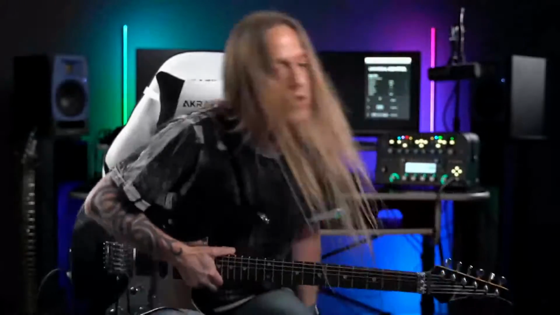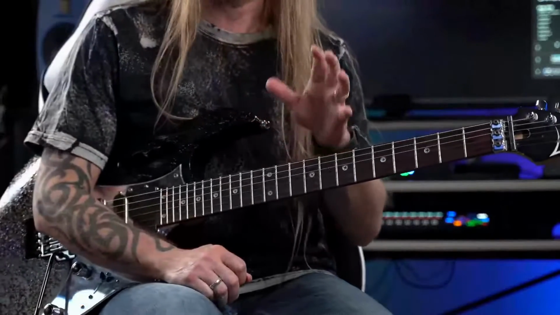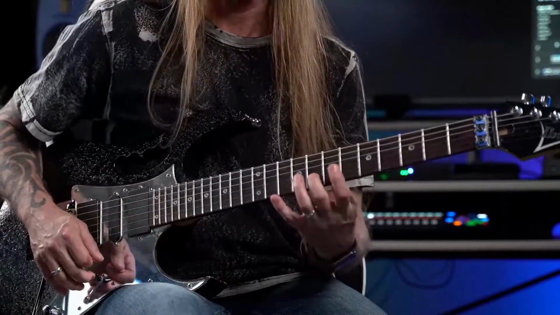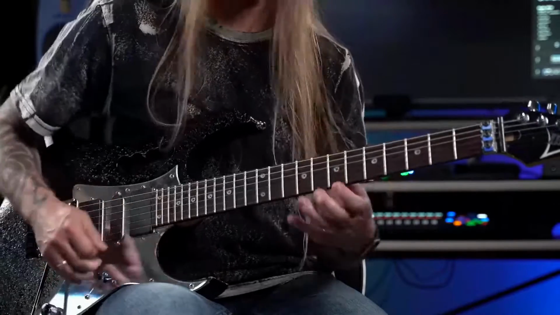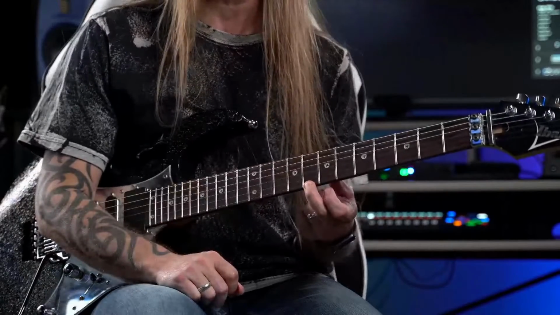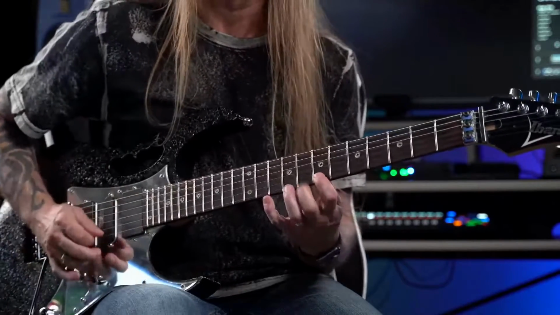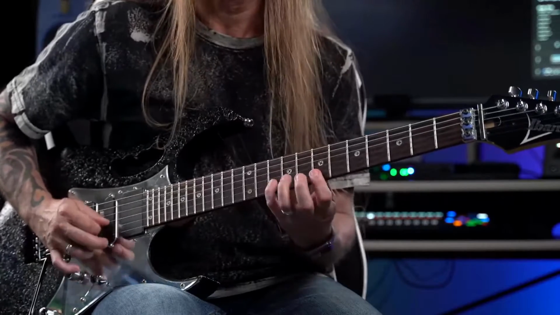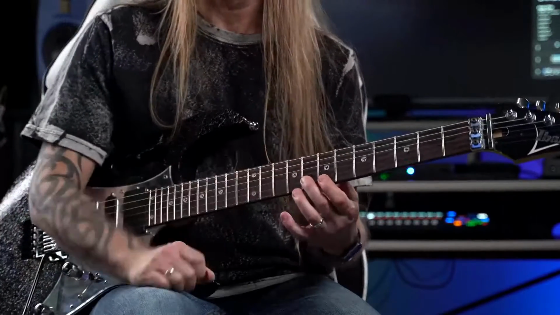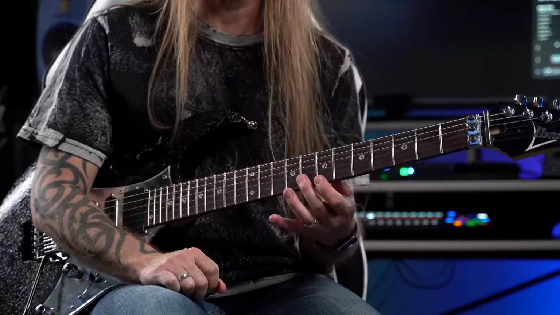So I want to show you an example real quick here. I'm going to take that same pattern that I just played, and I'm going to show you where it doesn't work very well. So if I take that same pattern, I'm going to play 8, 7, 10, 8. 8, 7, 10, 8. And what you're going to notice is I wind up on my middle finger when I start, and I wind up on my middle finger when I end. And that one's a little bit harder to play because I have to wind up on that finger, right?